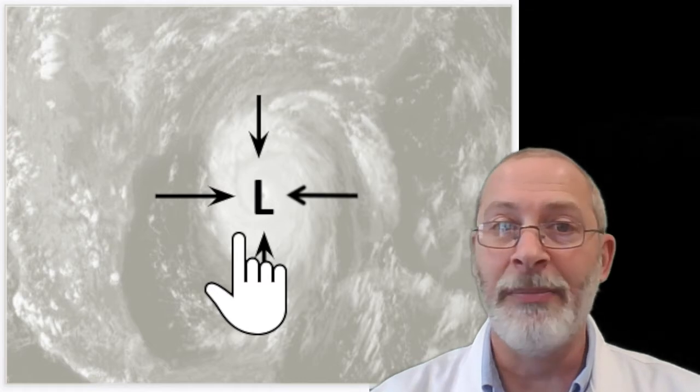So these arrows are indicating that the air at the surface of the earth is flowing toward the center of that low pressure area, and then is being sucked up higher into the atmosphere like a vacuum or a straw. Same idea.